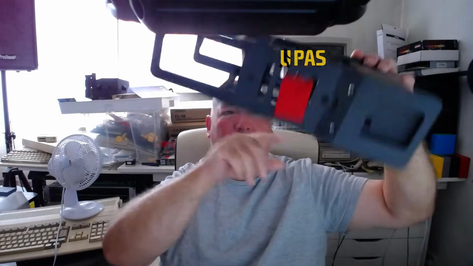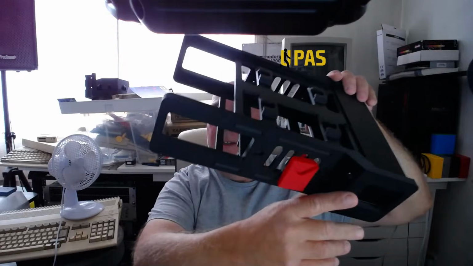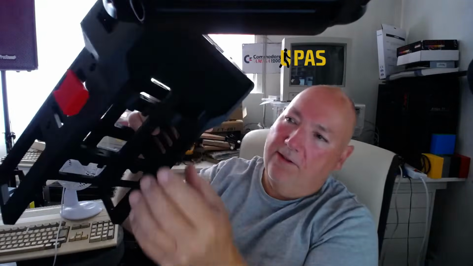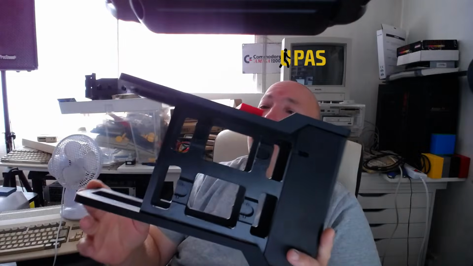So I'll be transporting my rig into this, and I need either on top or underneath the mount for it. So I've got so much to do, so little time. Anyway, there's another project.